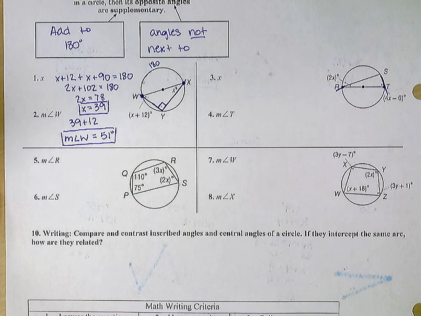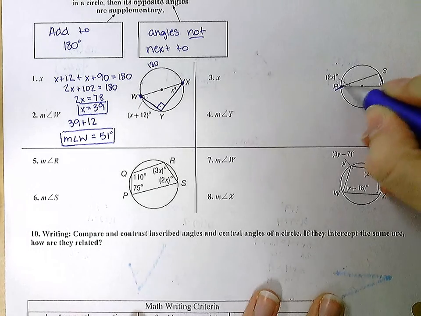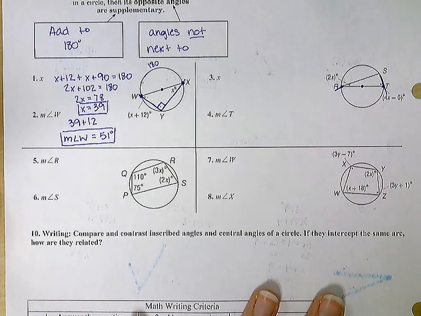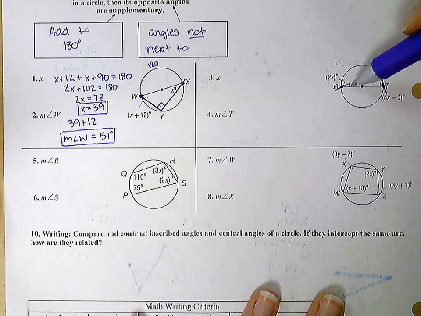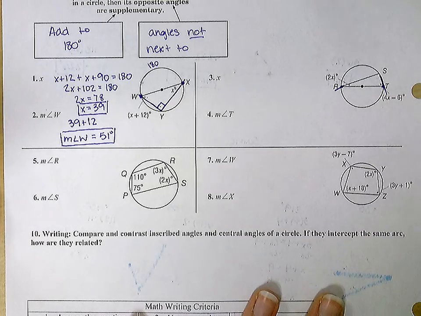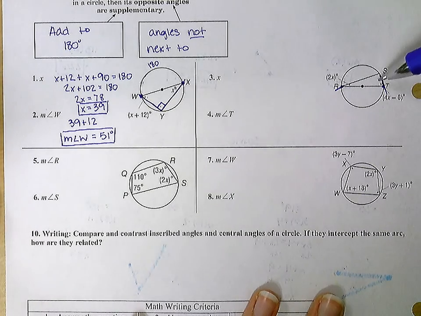Okay, so for number 3, we want to solve for x. So again, I have this triangle formed inside of my circle, and I'm missing just this angle S, because I know angle R is 2x and angle T is 4x minus 6. So I want to know what this angle is so that I can add them all together and set it equal to 180.